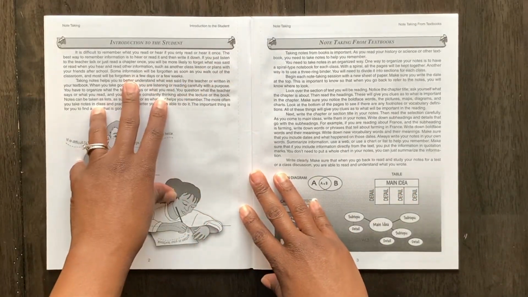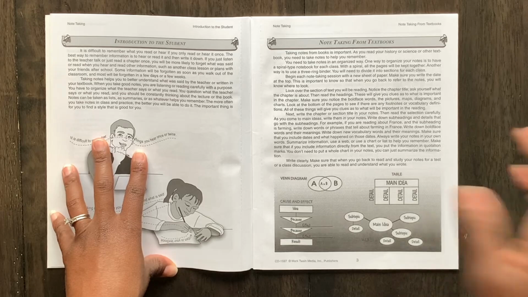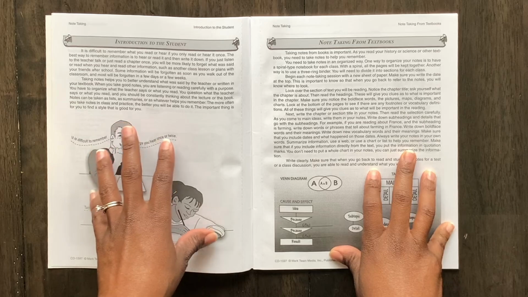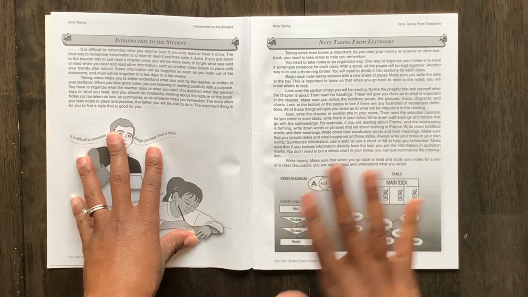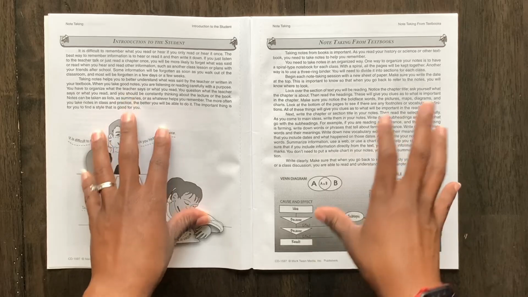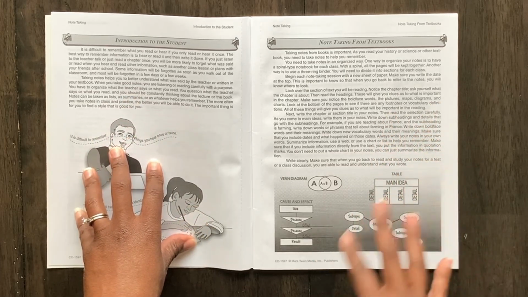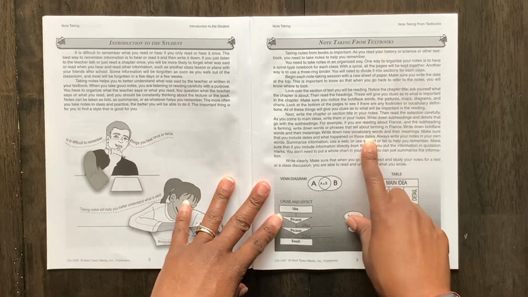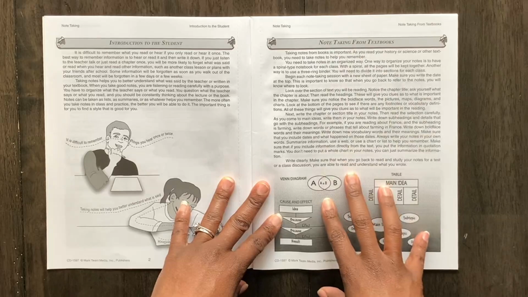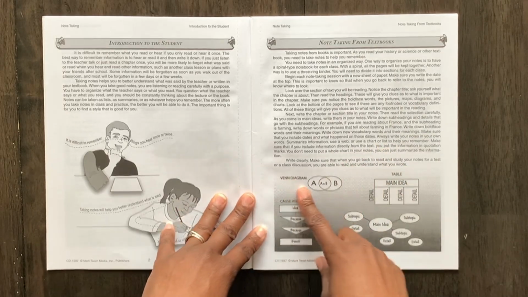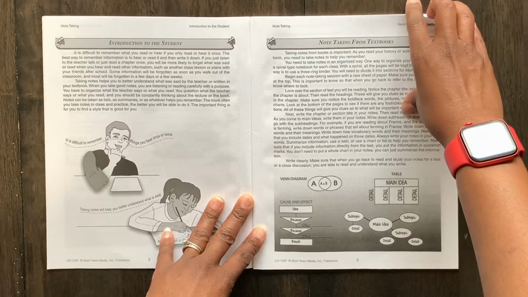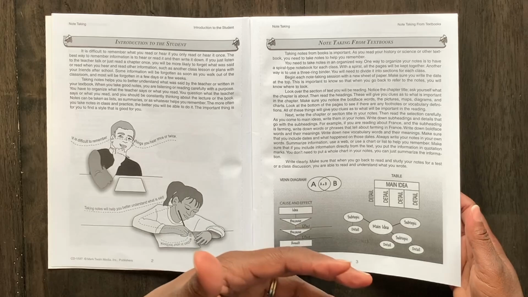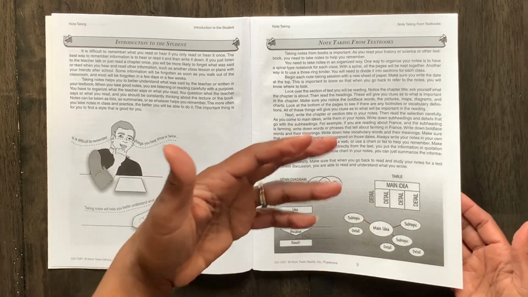Then it goes over to an introduction to the student. In this introduction, it basically tells the student the purpose of note-taking, how it's going to benefit them, and helping them to understand that if we just hear something once or twice, we're not going to remember it. So the note-taking methods that they introduce within this curriculum will help our students to be able to retain the information for future use. It goes directly into note-taking from textbooks, and it teaches the different methods, and it talks about the Venn diagram, cause and effect, the web, and then also the table. And that is just the lesson part, the introduction, and why it's important, and what note-taking from textbooks looks like and how it can be used.